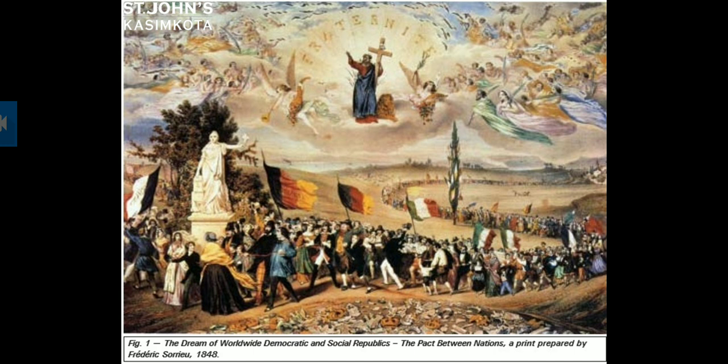In Sorrieu's utopian vision, the people of the world are grouped as distinct nations who are identified through their flags and national costume. As in India also, we are identified by our costumes or our language and all those things. So here, in this particular image, Sorrieu was able to identify people of different nations with different kinds of flags and costumes. Leading the procession, important again, way past the Statue of Liberty, are the United States and Switzerland, which by this time were already nation states.